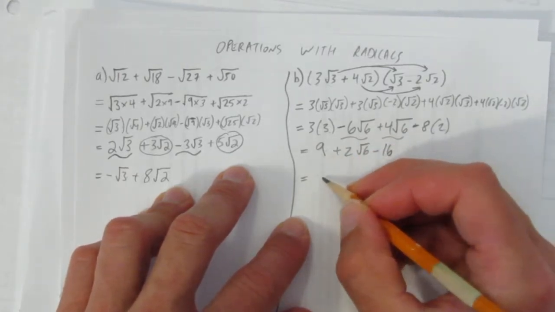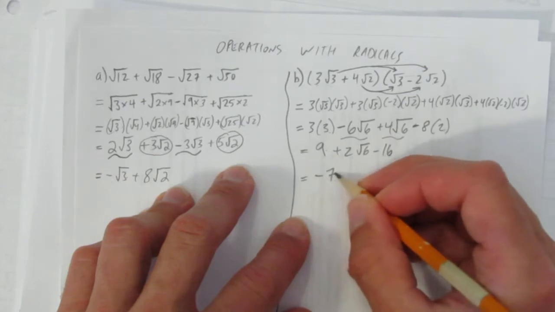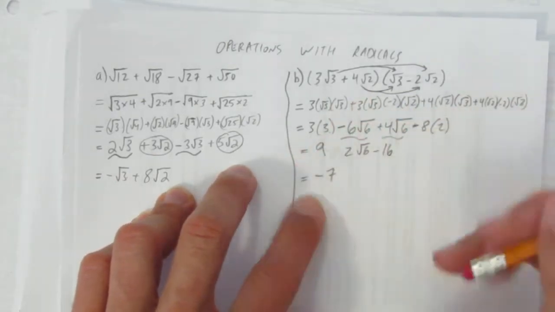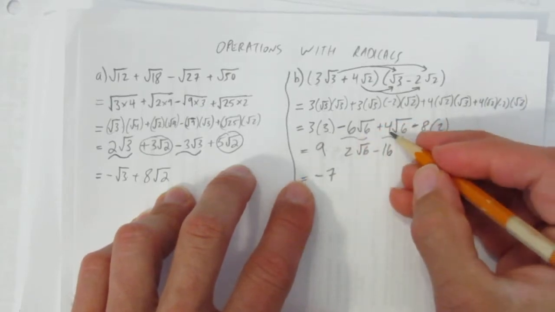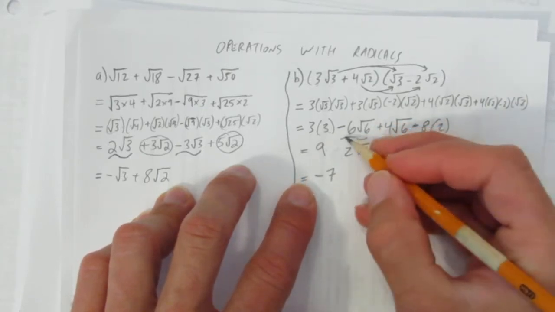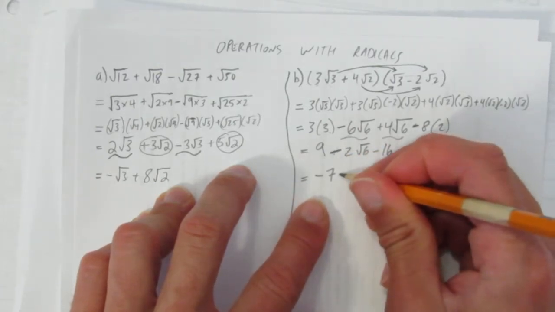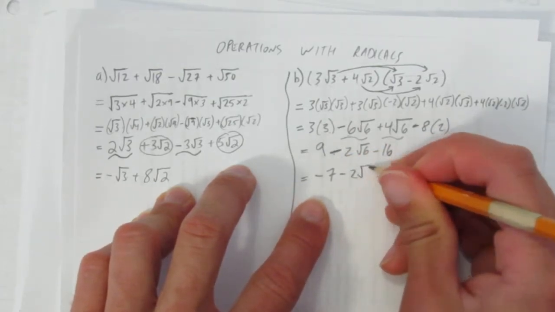You get negative 7. And then, whoa, this isn't plus 2. It's a negative 2. Look, I made a mistake here. Minus 6 plus 4 root 6, that shouldn't be positive 2. Minus 6, then go up 4. You're at negative 2 root 6. Good thing I caught that.